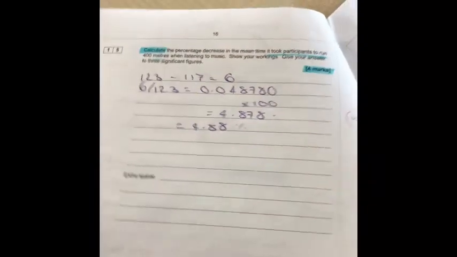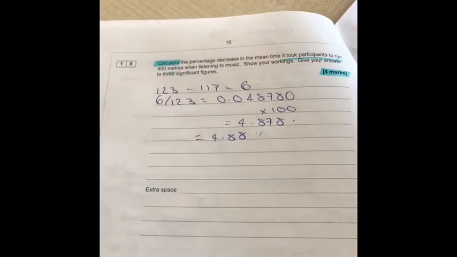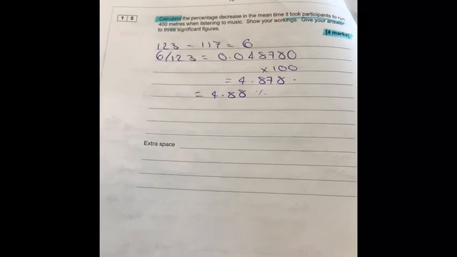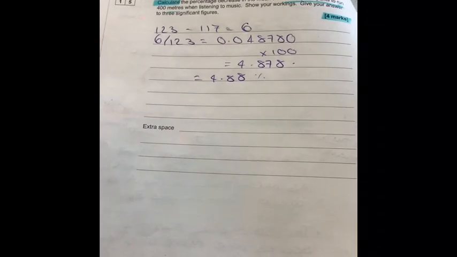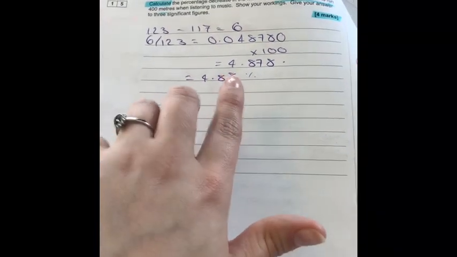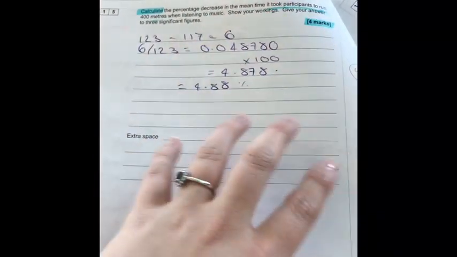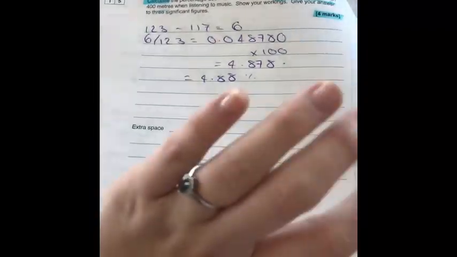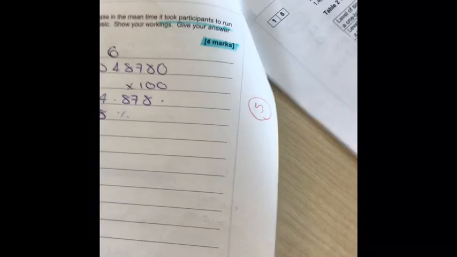Okay, little mathsy one here, just calculating the percentage decrease. Just make sure you show your workings out. I can't emphasize it enough. There are 4 marks available. You will get 1 just for your answer. That varies depending on the mark scheme, but show your working out because it's the safest thing that you could do here.